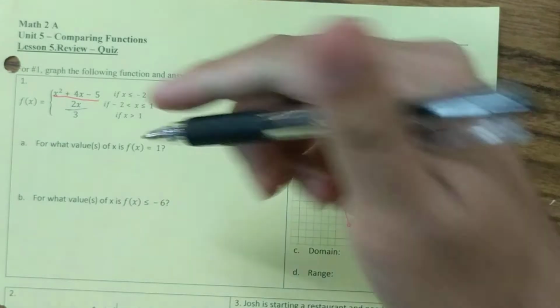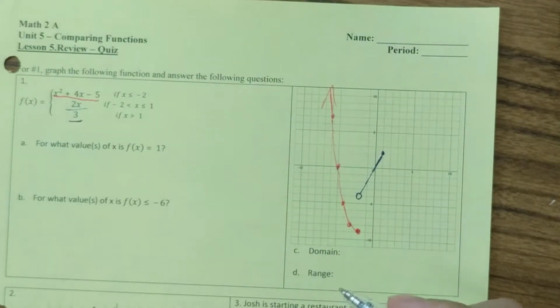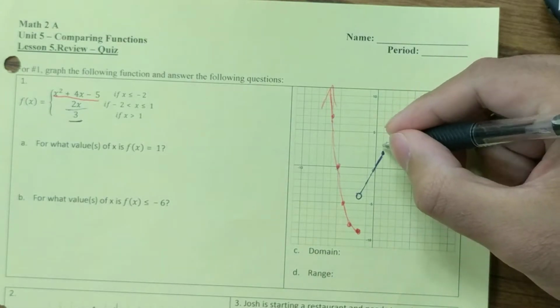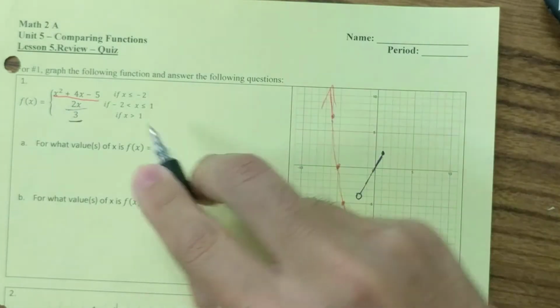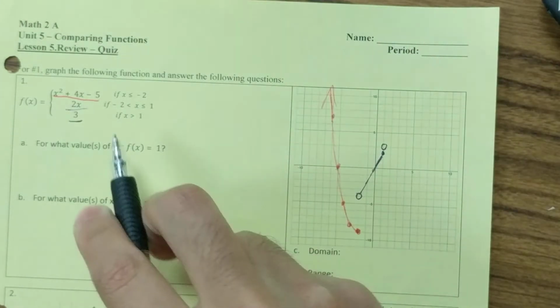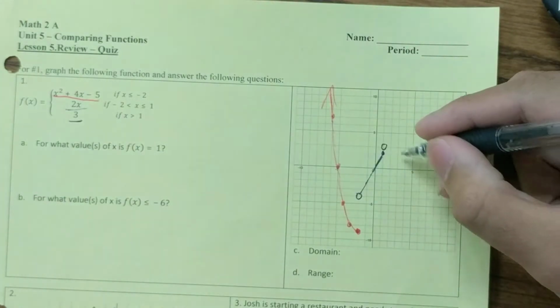All right, then the last piece is simply 3 whenever x is greater than 1. Okay, so 1 itself is not included, so we put an open circle there, but every x value bigger than that has an output of 3.